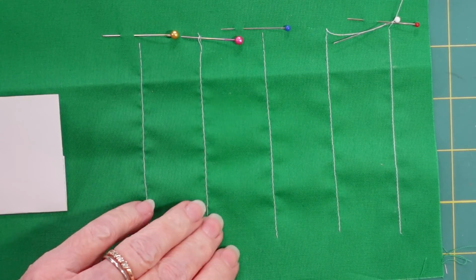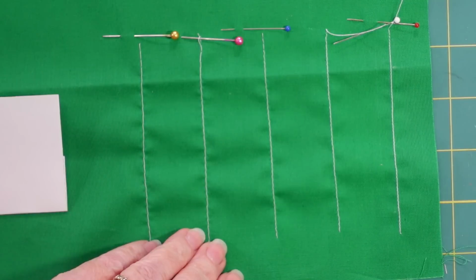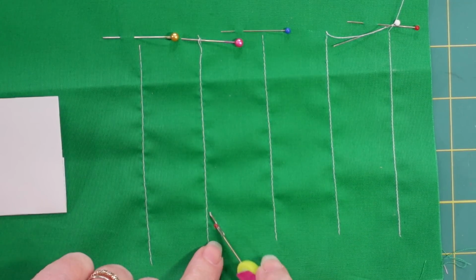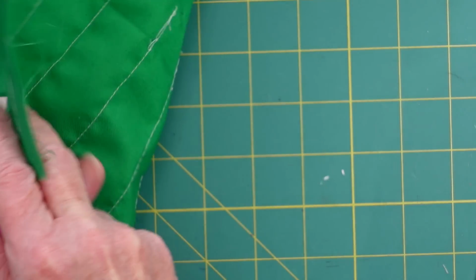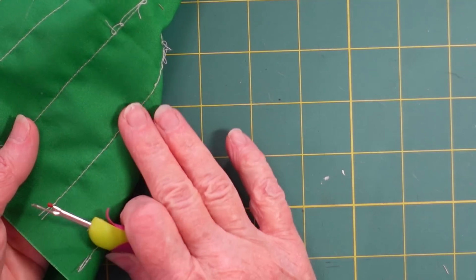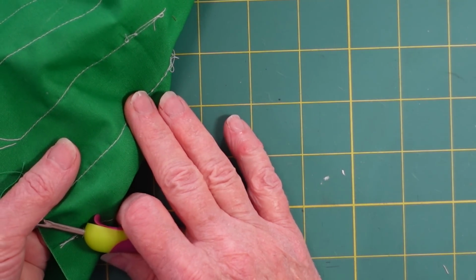Would be something really good for jeans or a heavyweight material. A bigger stitch, a little bit of gathering here. Flip it over to the back side. 1, 2, 3, 4. That's this one here. Lovely stitch.